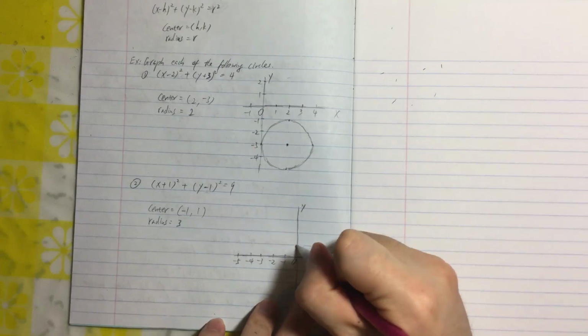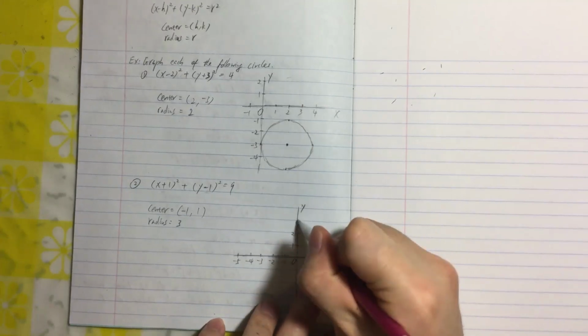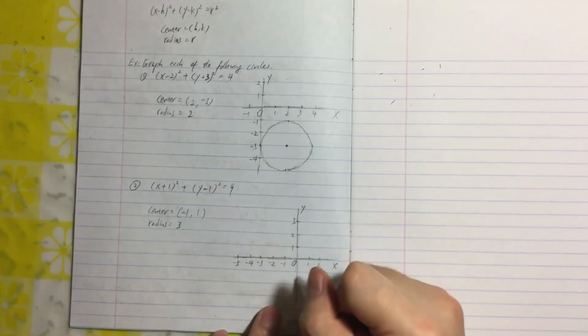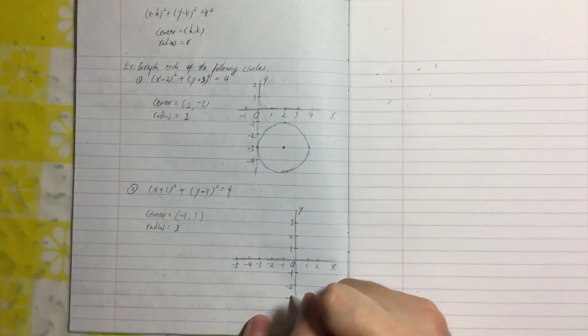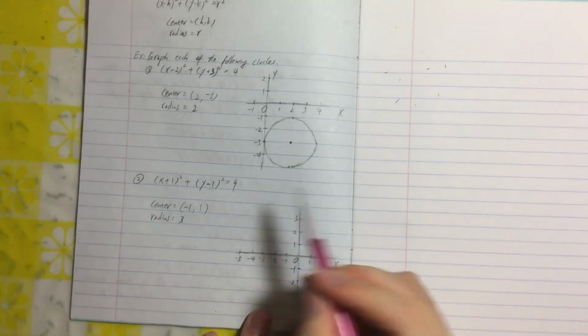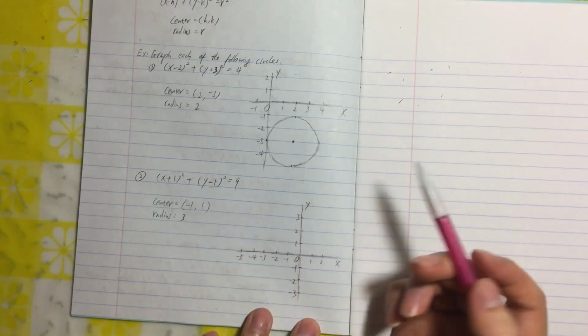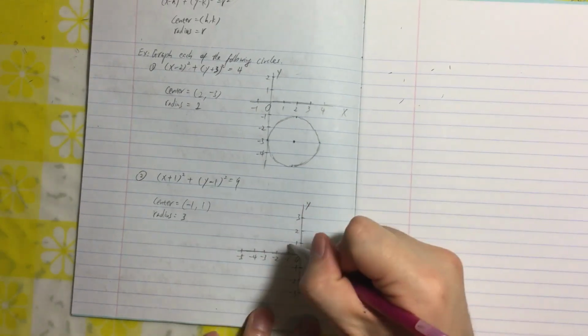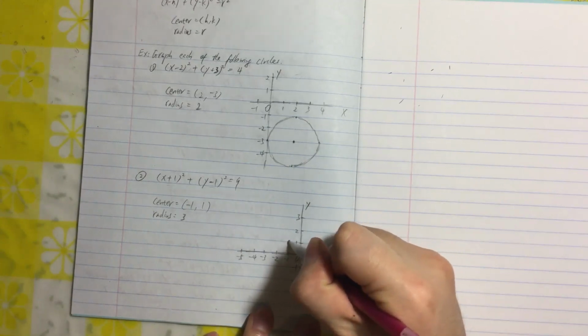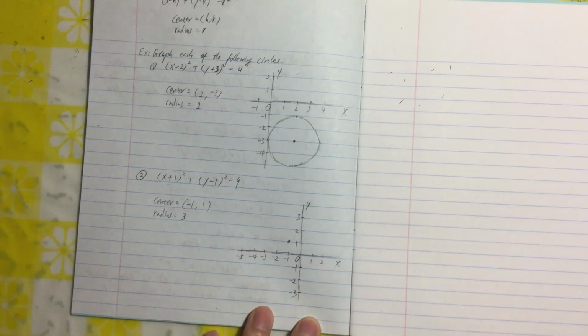Numbers above 0 are positive. Numbers below 0 are negative. First step, plot the center of the circle. The center is (-1, 1). X coordinate is -1, y coordinate is 1. That's the center of the circle.